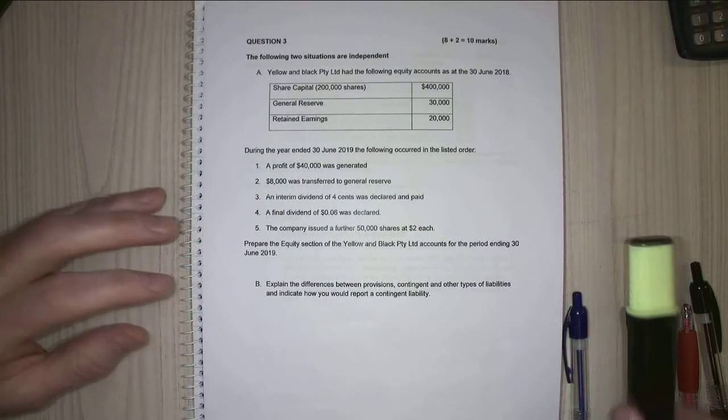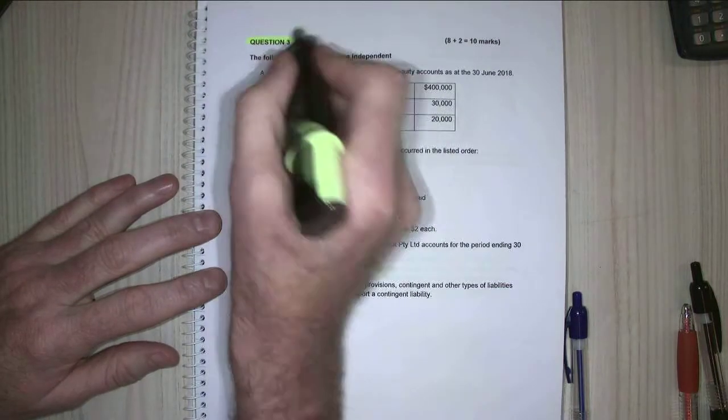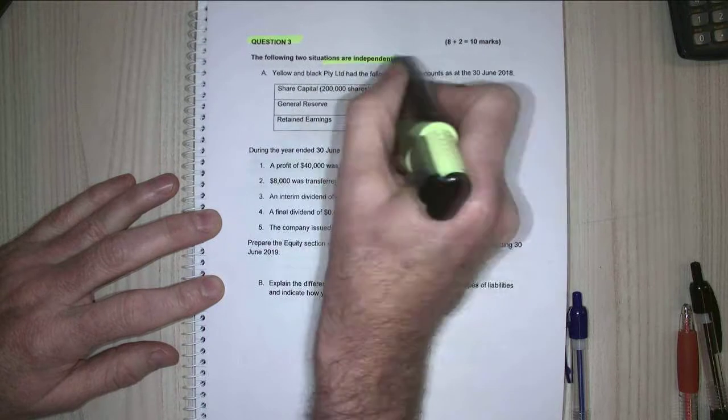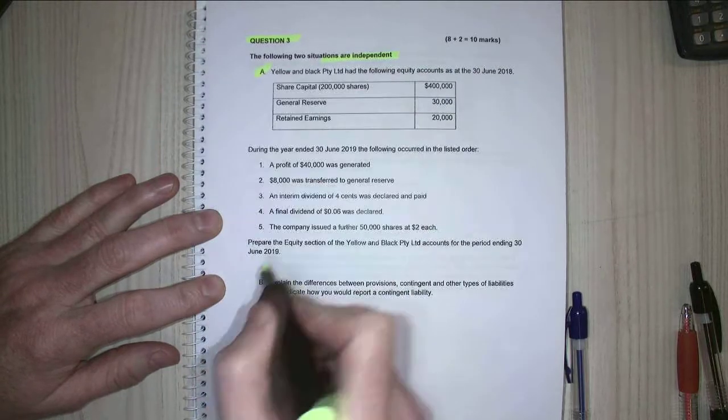Okay, let's look at question 3. The following two situations are independent, so that means A and B are different.